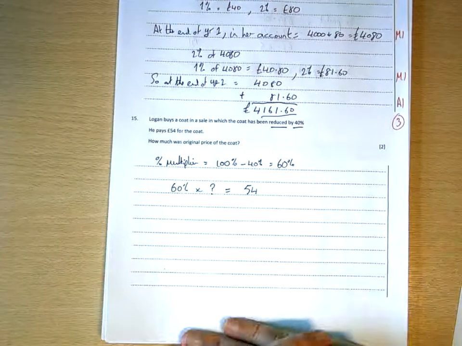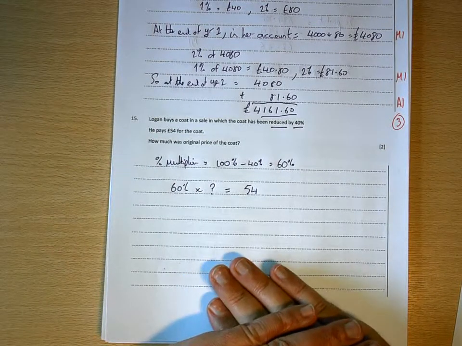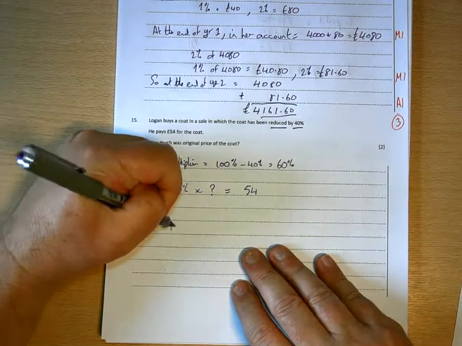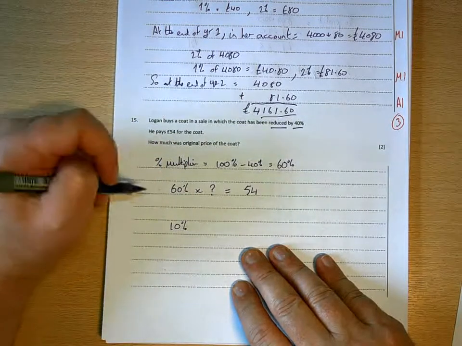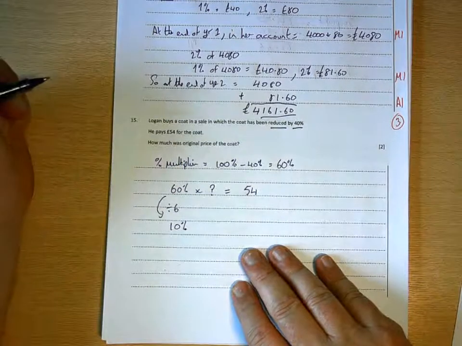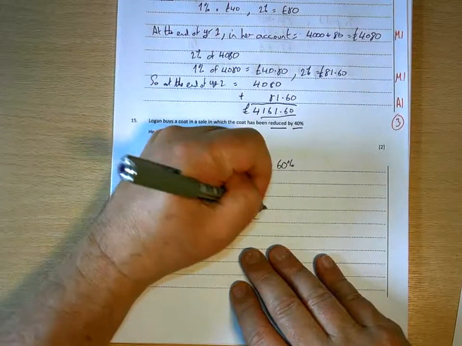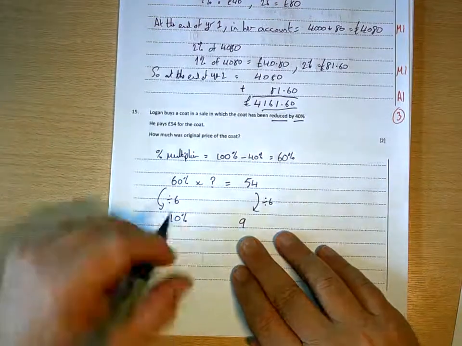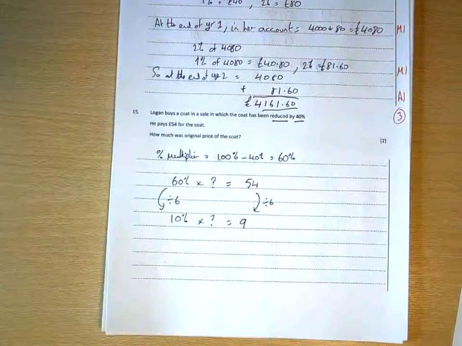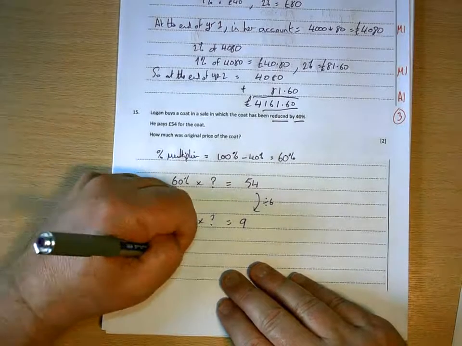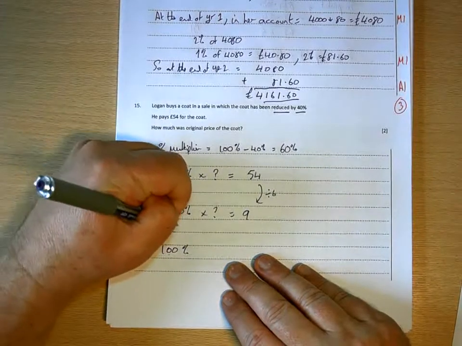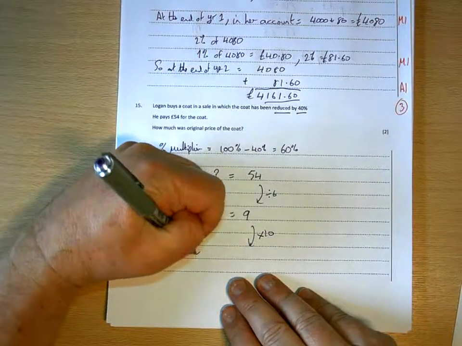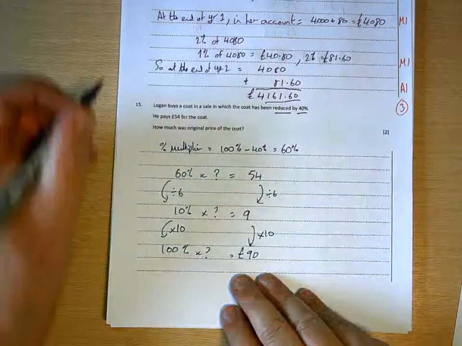Again, on a paper 2, we worked with a different method for doing this. So if 60% is 54, I want to find out what 10% is. To go from 60 to 10, I've got to divide by 6. If I divide that by 6, I have to divide this by 6 as well, giving me 54 divided by 6 is 9. So 10% of the original value is £9. I want to find out what all of it is worth, so I have to find 100% by timesing by 10, which means I have to times that by 10 as well. So 100% of its value is £90.